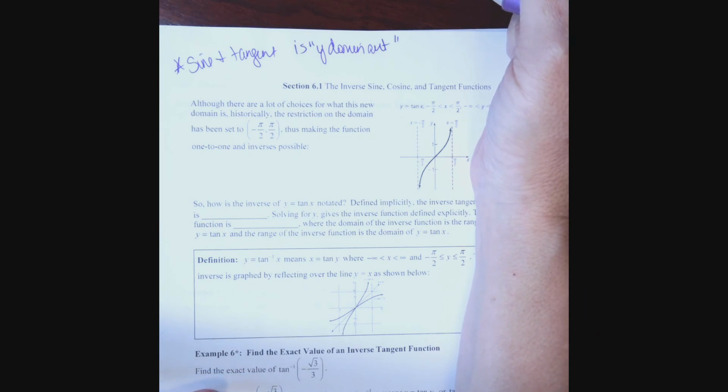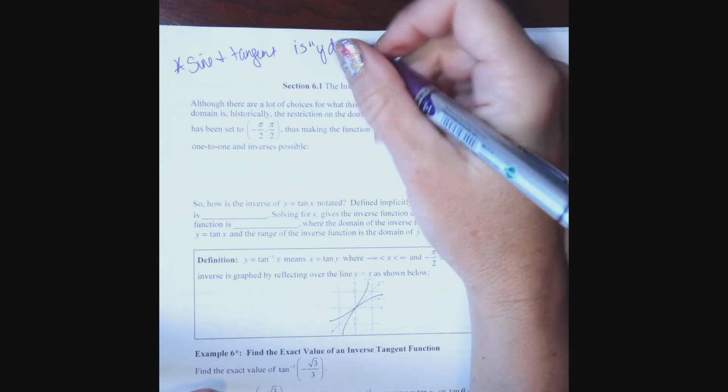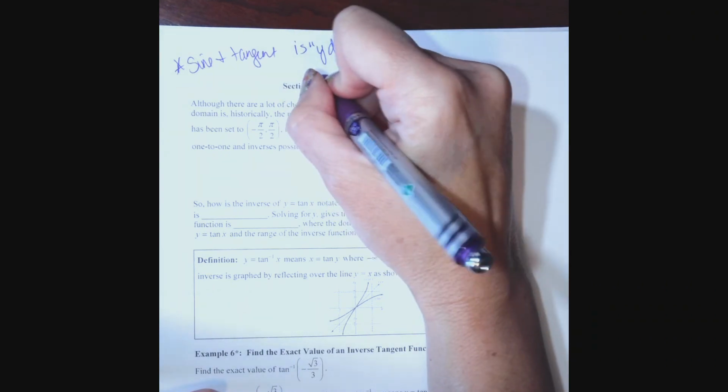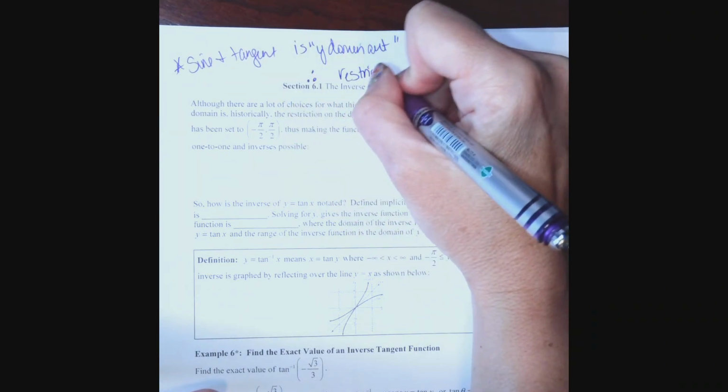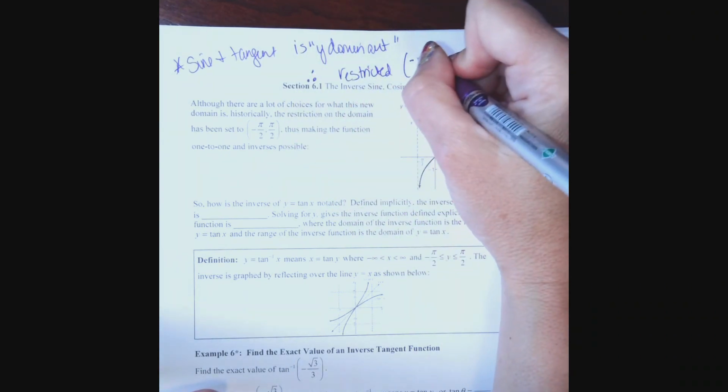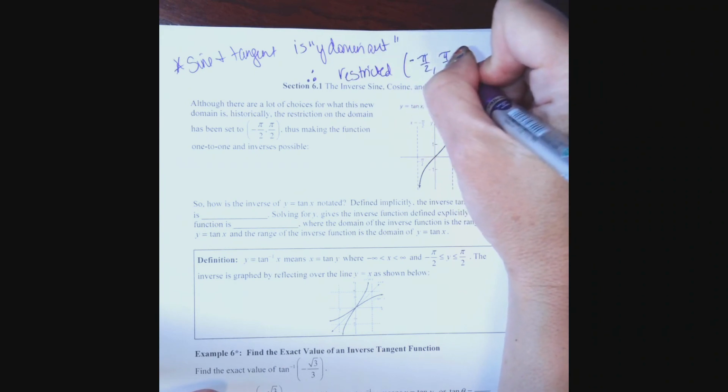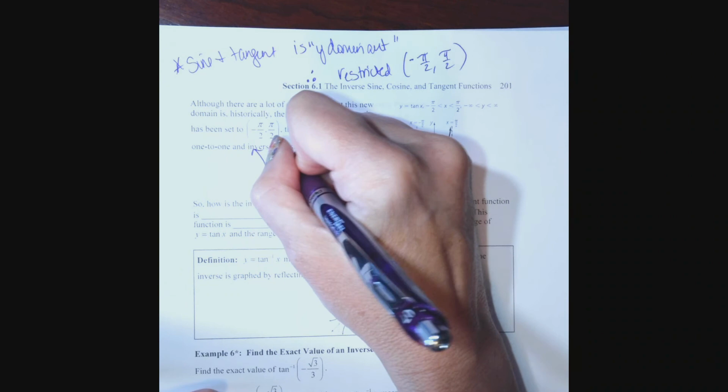Do you remember your restrictions for sine inverse? They were from negative pi halves to positive pi halves. Our restriction for tangent, therefore, is going to be restricted to negative pi half to positive pi half, but notice that it's not inclusive.